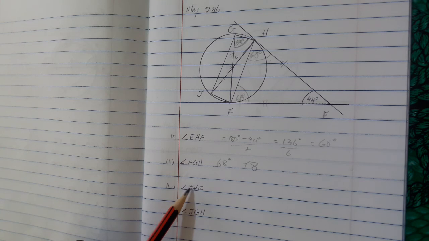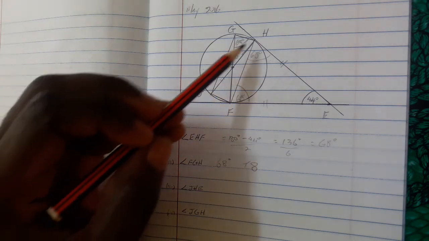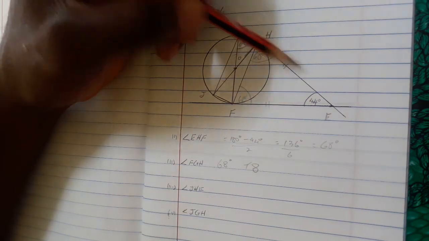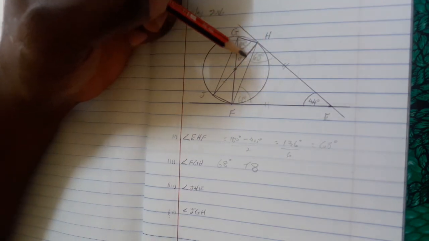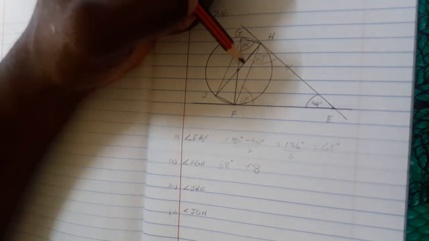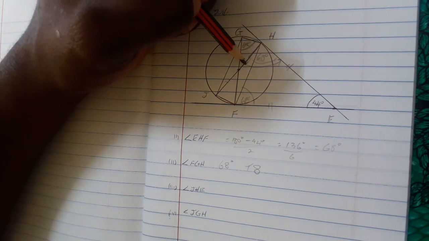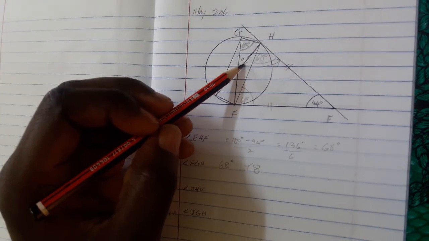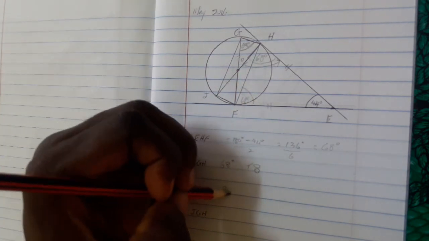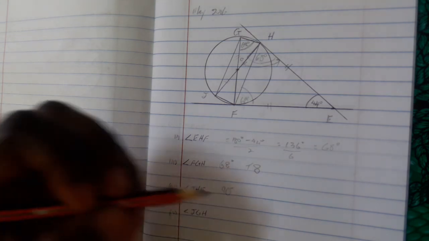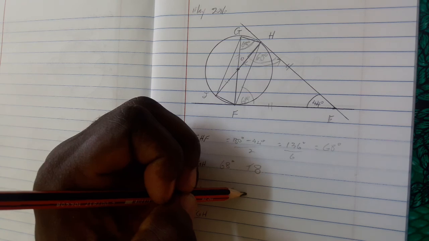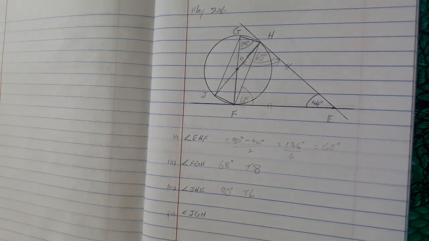Then JHE. Oh, JHE. This entire angle here, JHE, from the line JH to the line HE. That is a radius. Well, it's a diameter, still a radius. And that is 90 because the angle between the tangent and the radius at the point of contact is perpendicular. This is theorem 6. And this is how we solve these things.